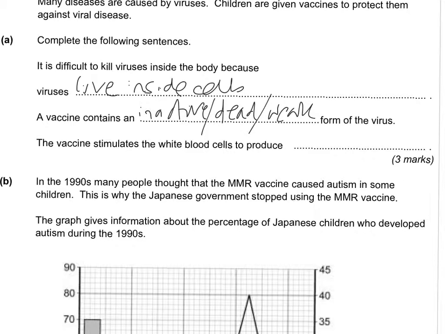So the reason for that, it helps to give our immune system the chance to practice producing antibodies against that particular pathogen. And then finally, the vaccine stimulates the white blood cells to produce, I've just said it, antibodies. Don't get this mixed up with antigens, please. Antigens are found on the surface of your pathogen. So let's say this is a pathogen, an antigen is found on the surface of the pathogen, and that's what the antibodies will actually attach to.